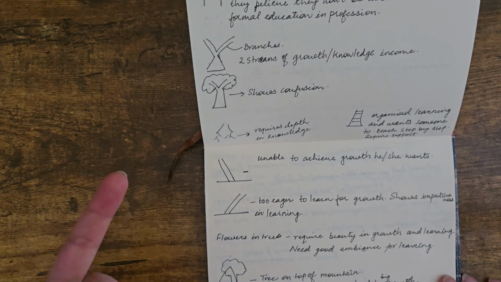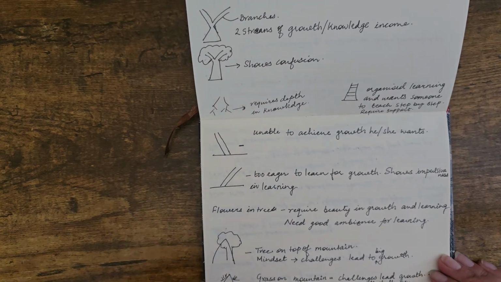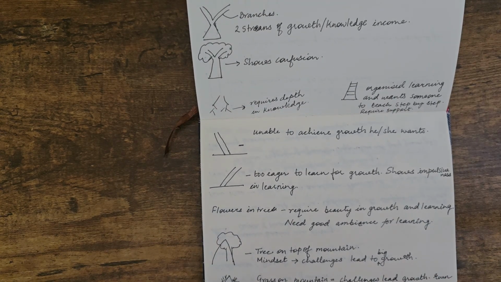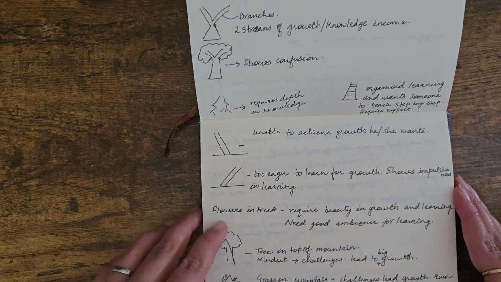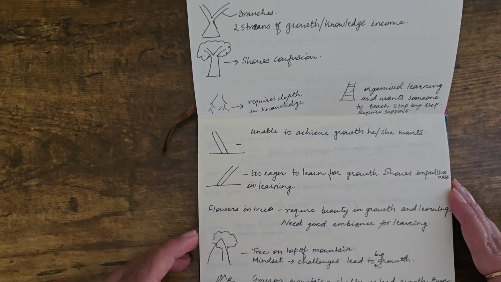If there are flowers in trees, flowers generally depict beauty in nature. So they would need like a really organized desk, really beautiful things around them, a good view when they are learning. They need a good ambience.